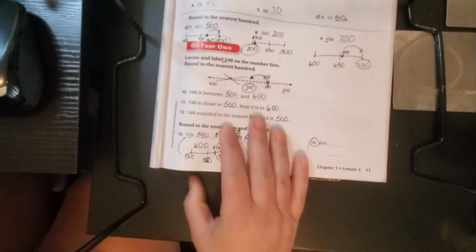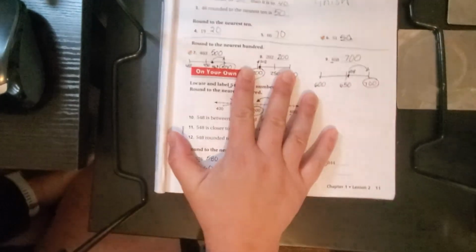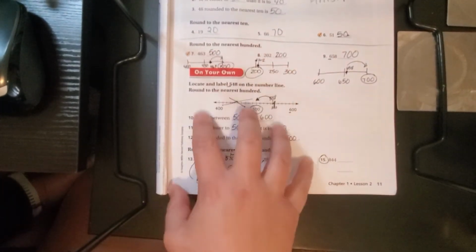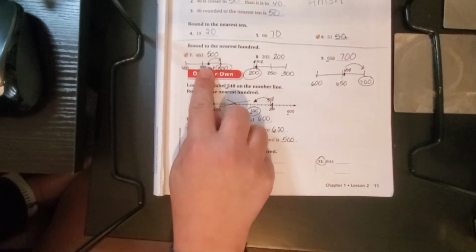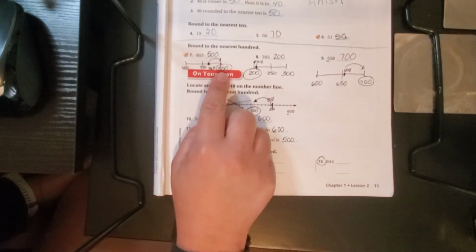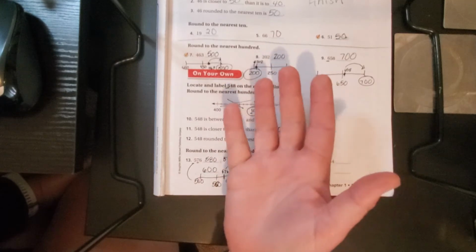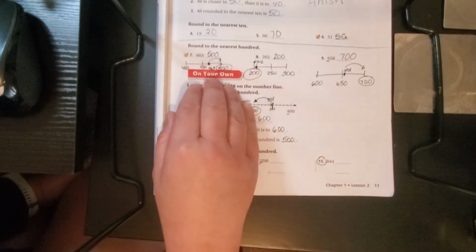We then flipped our page to page 11. We've already done the top portion. The part that we were working on today is just simply rounding to the nearest hundred. So then I drew out the number lines. You don't have to draw out the number lines, but I did for you.